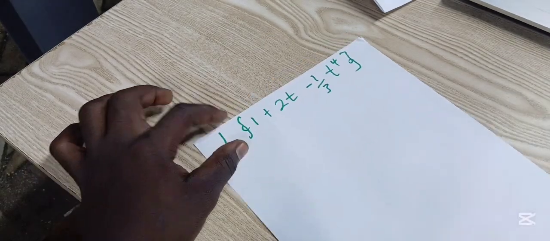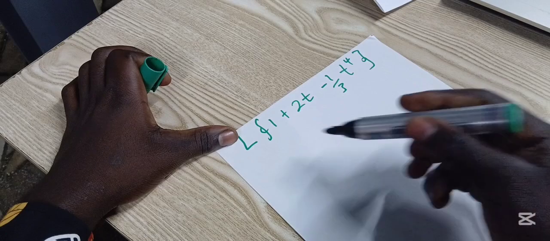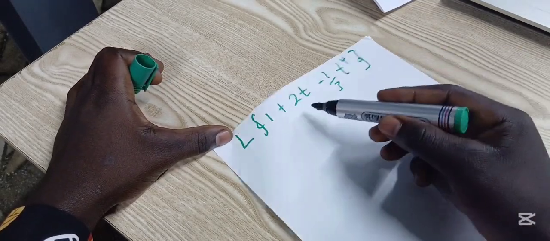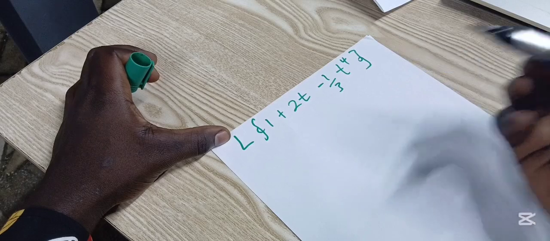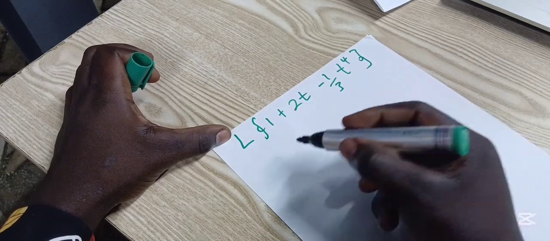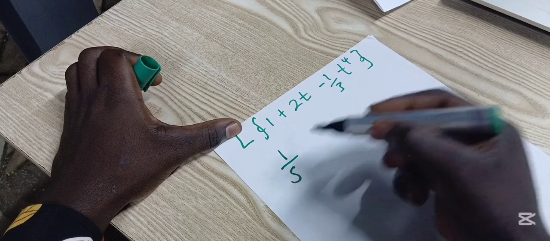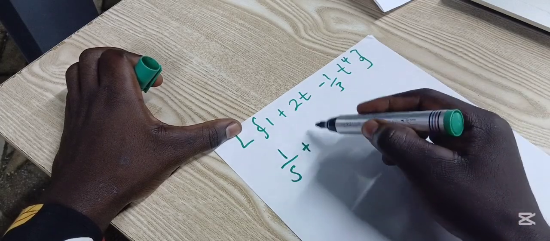Let's go a little bit harder. Find the Laplace transform of this function. This symbol earlier indicates that you should find the Laplace transform of this. So let's start. The Laplace transform of a constant is that constant out of s. So 1 over s. Coefficients, you just leave them.